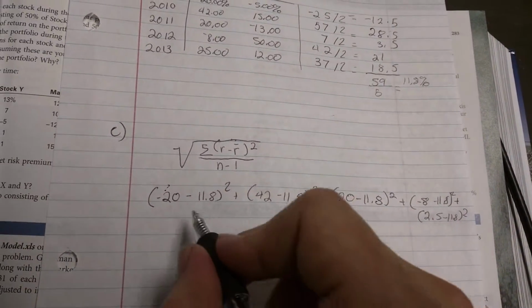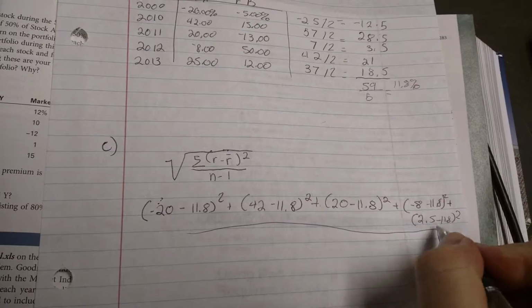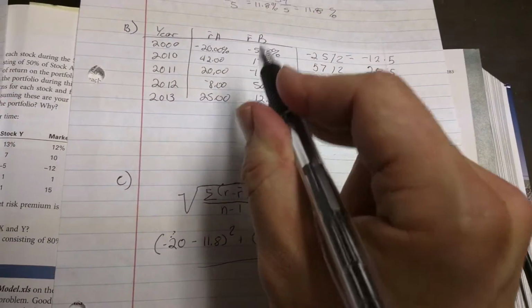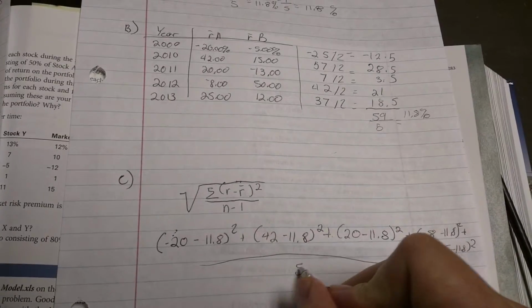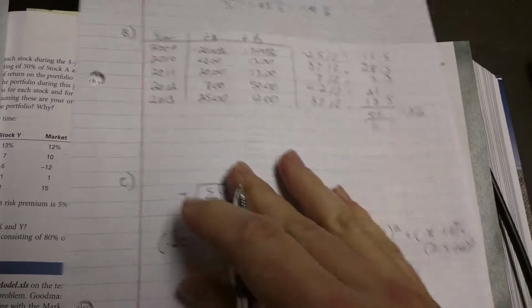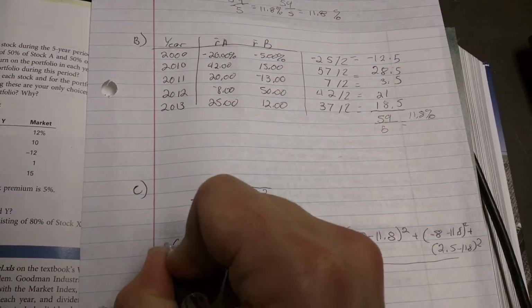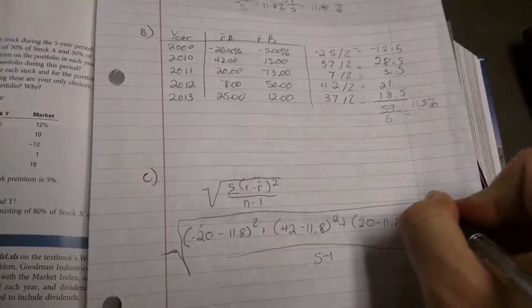Now, all that is divided by n minus 1, n being 5. You've got 1, 2, 3, 4, 5. And all of it is in one big square root symbol.